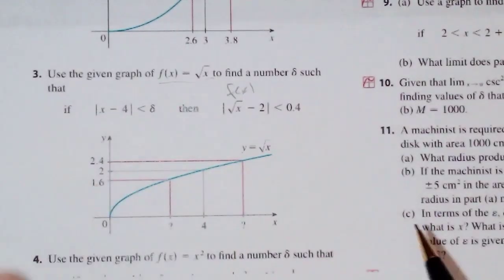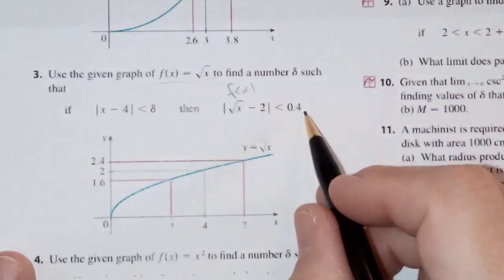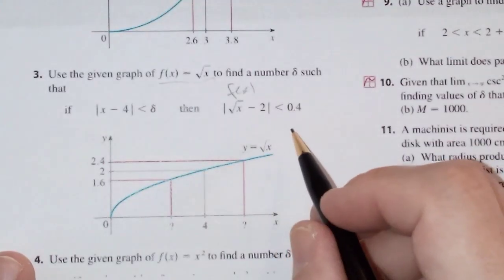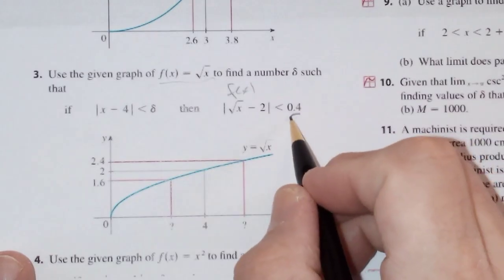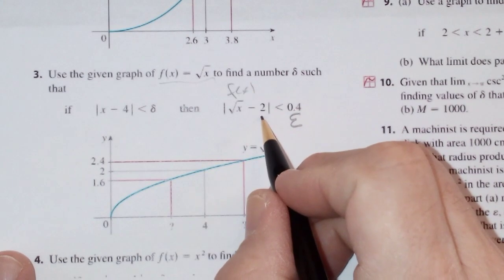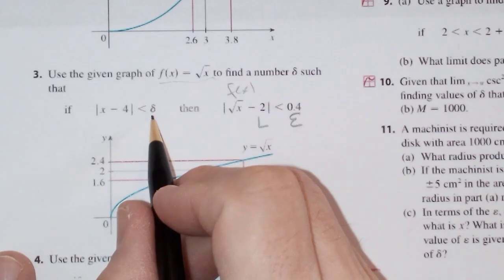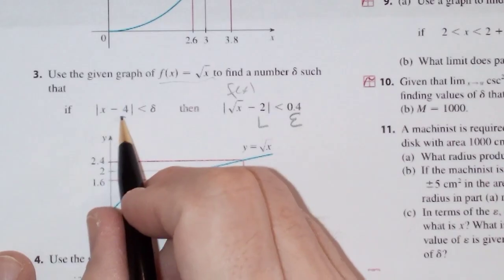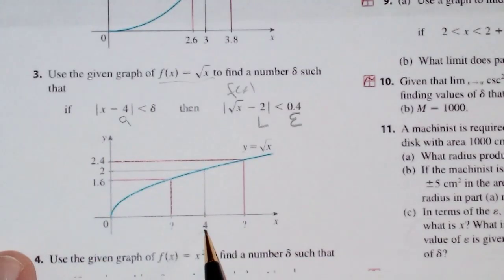Okay, let's keep labeling. What else is up here on this side? What do these two numbers get labeled as? This is the epsilon, and then there's delta. So now I need to figure out how close to 4 I can get.